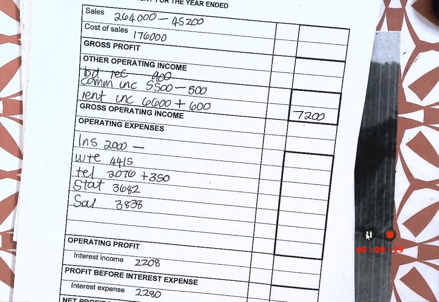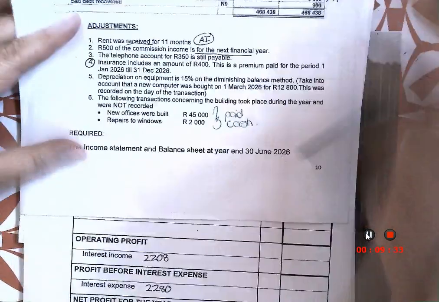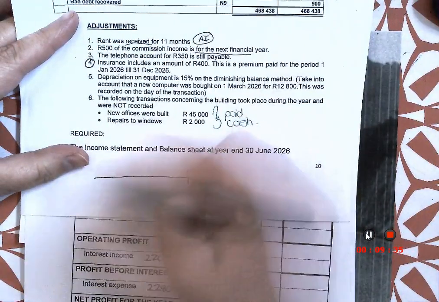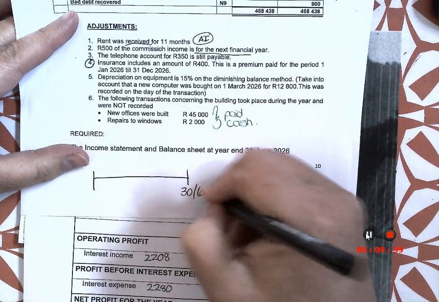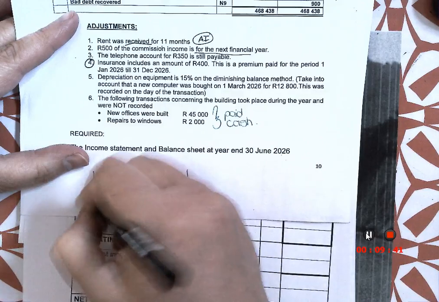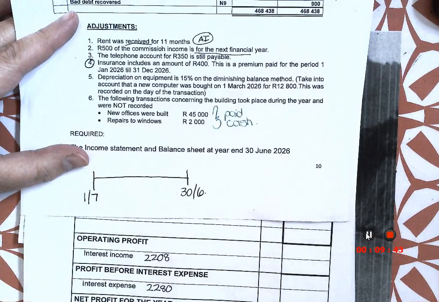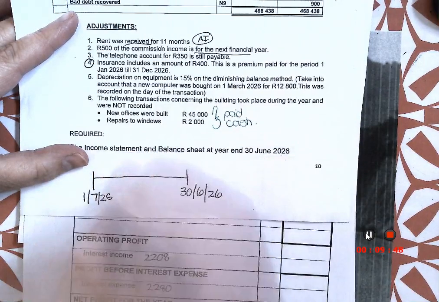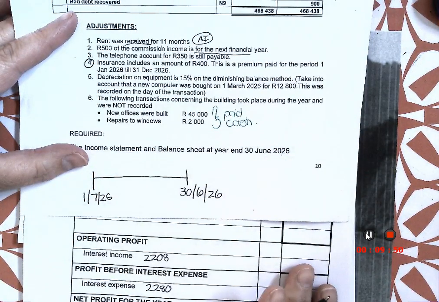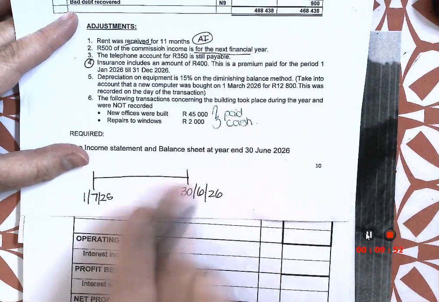Okay, but now, let's quickly go look. My year ends 30 June, meaning it starts 1st July. And this is 26 and this is 25. This is my 12 months. So I want to show everything inside here.